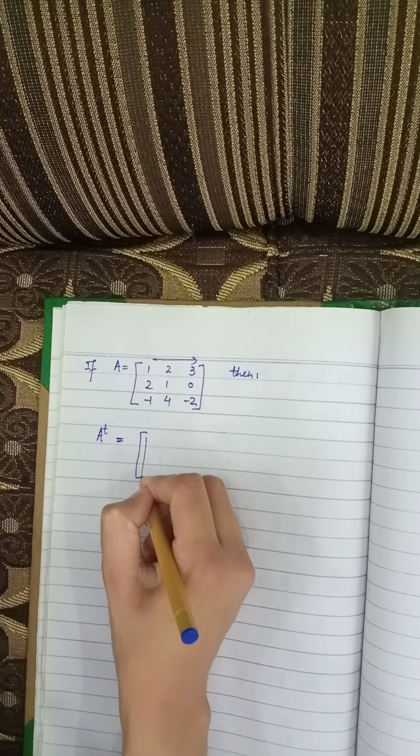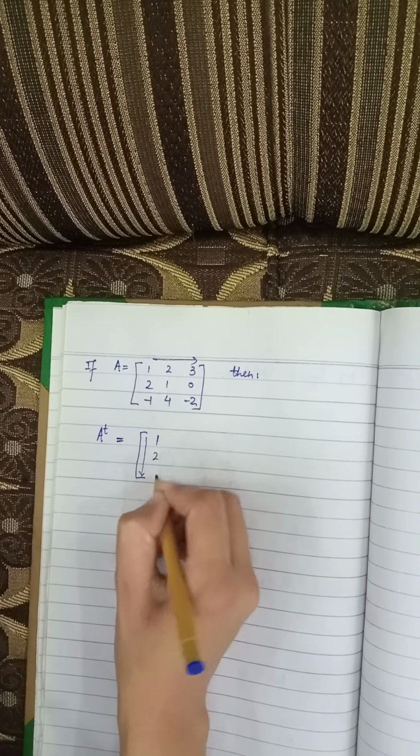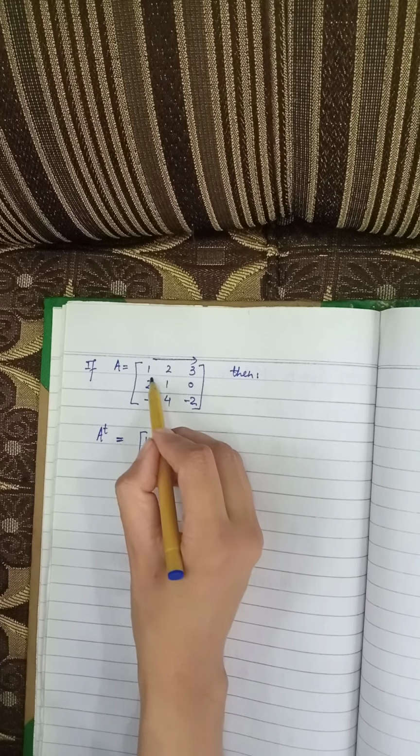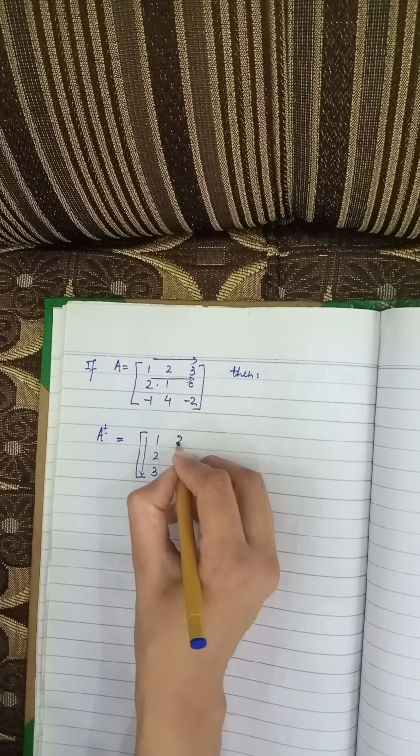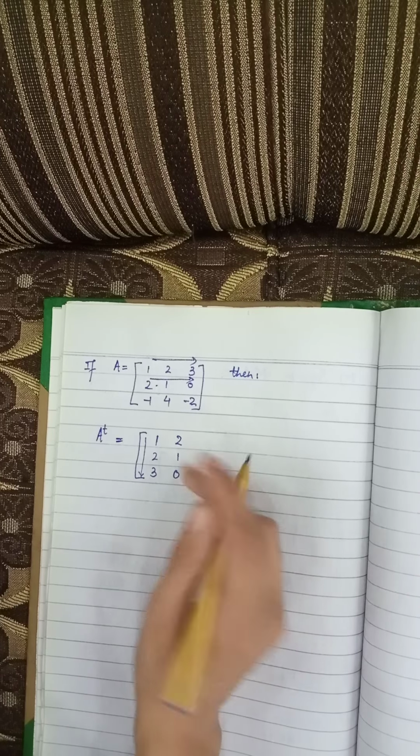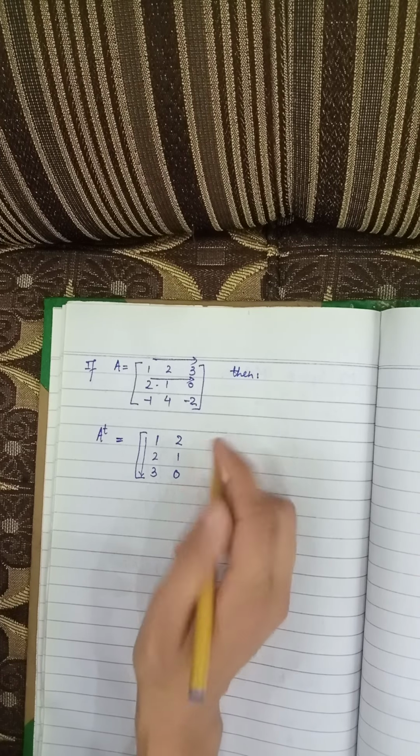We will write it like this: 1, 2, 3. Then comes the second row, 2, 1, 0. We will change it into 2, 1, 0 in a vertical form.